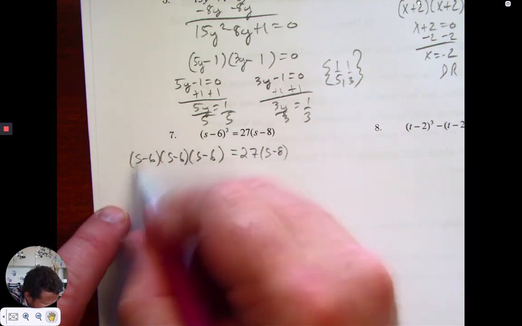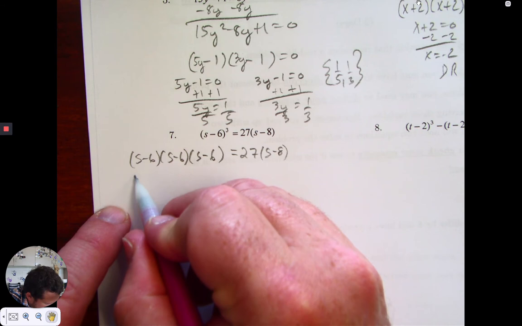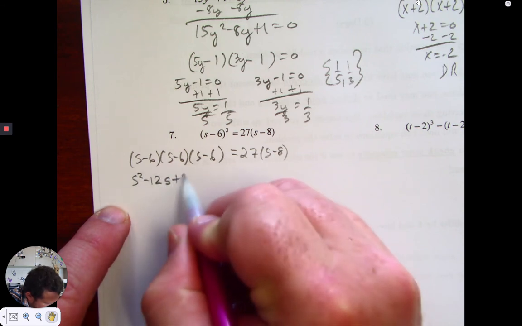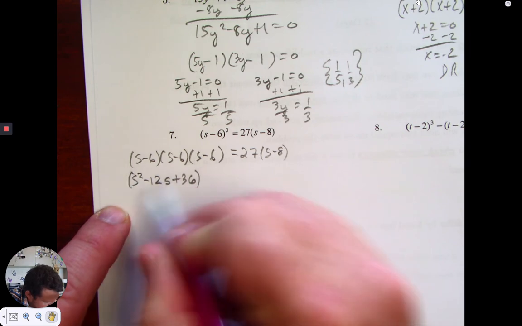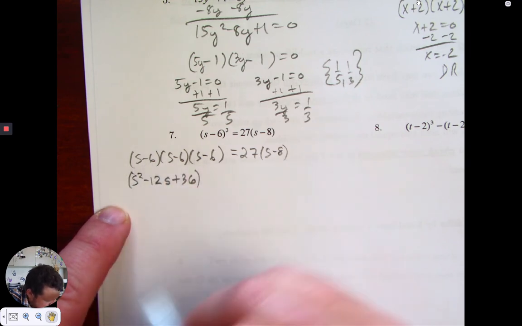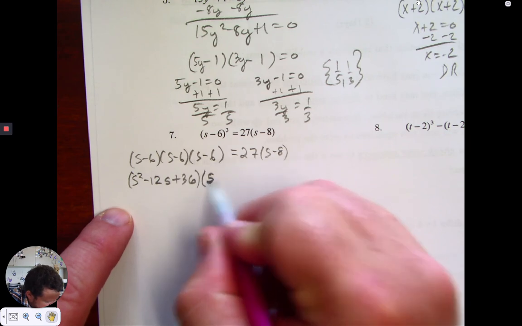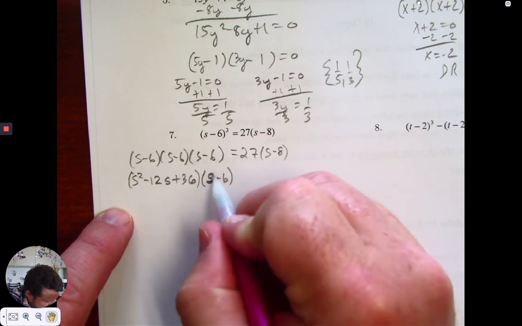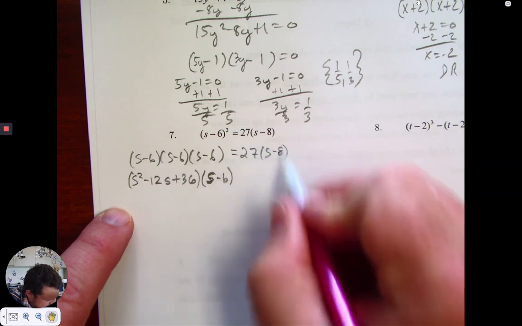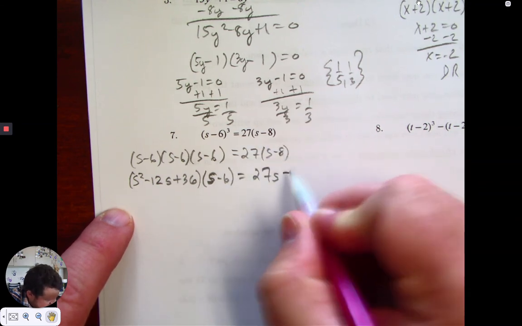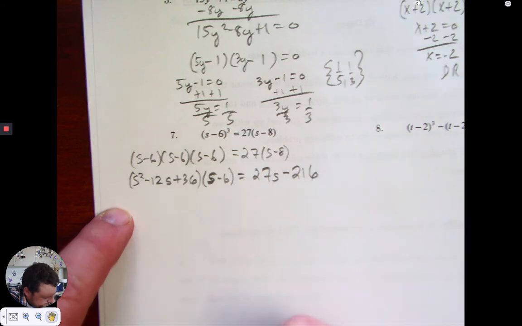So s minus 6 times s minus 6 is going to be s squared minus 12s plus 36. And again, that's using our perfect square trinomial. And then that has to be times s minus 6 again. And then on the other side, we can distribute this 27 to get 27s minus 216.